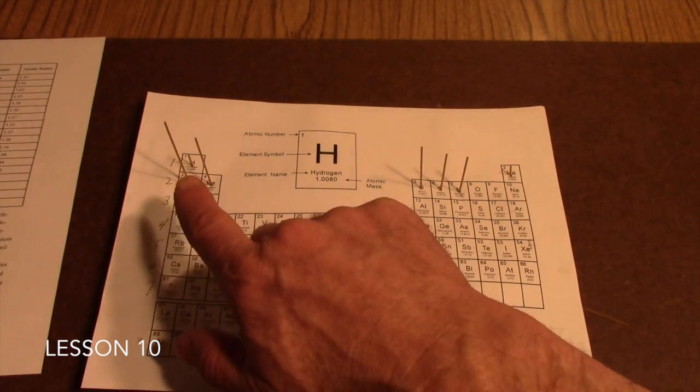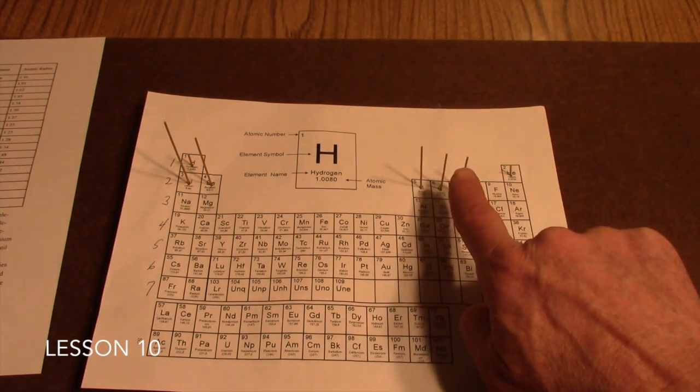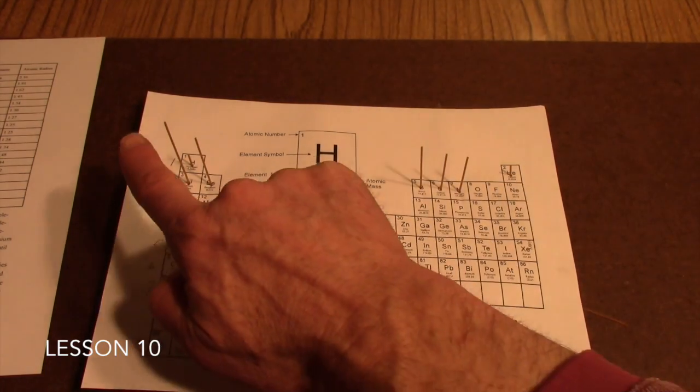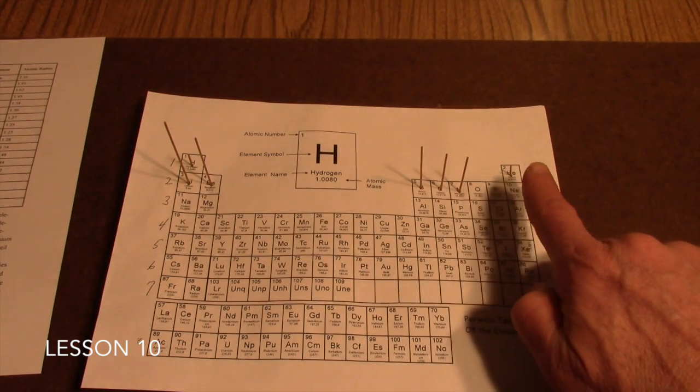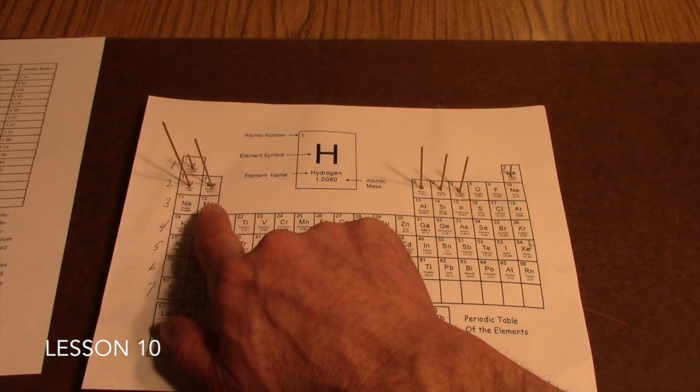And hopefully what they'll begin to see is, hey look, as I go across, size is going down. As we go across a series or period of elements, size goes down. So have them continue with the next series, starting with sodium and magnesium.